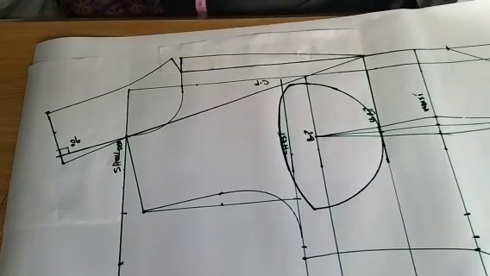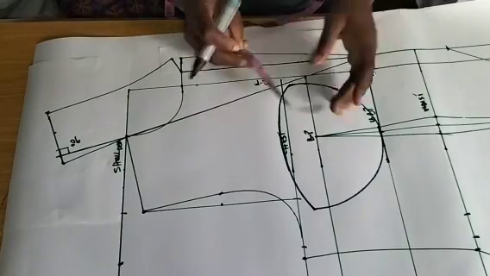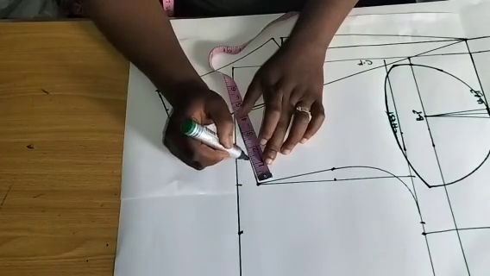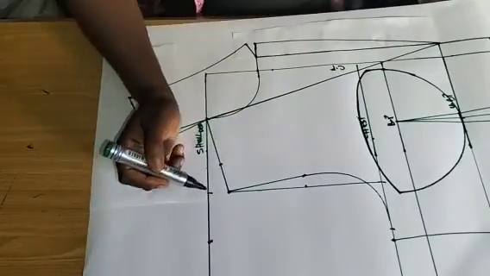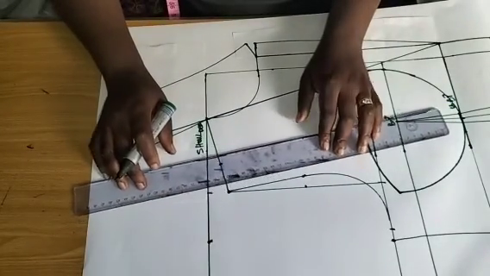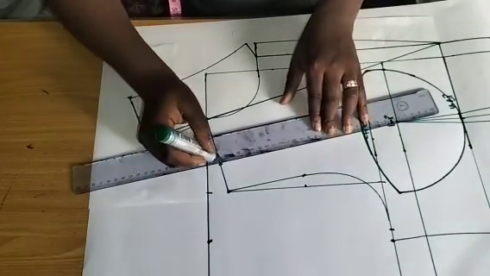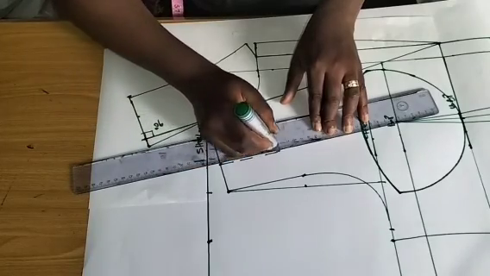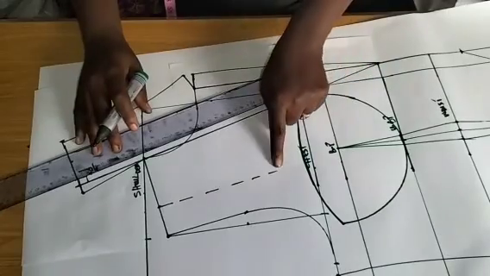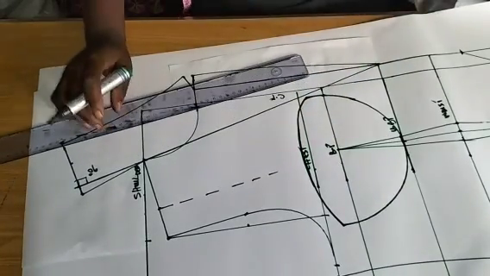So to create that keyhole, I'm going to first and foremost come in from my shoulder right here. I'm coming in by 1.5. So once I've gotten that 1.5, I'll just follow this line this way. Okay, and I'll just make dotted lines first. Okay, I'll make dotted lines before I create it. So I'll stop somewhere around here because we'll be having our keyhole around here.